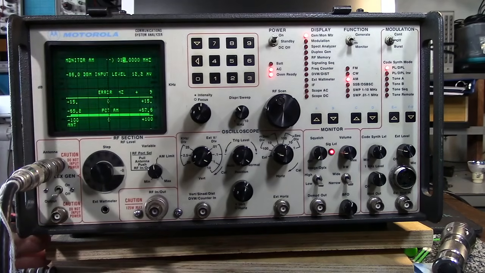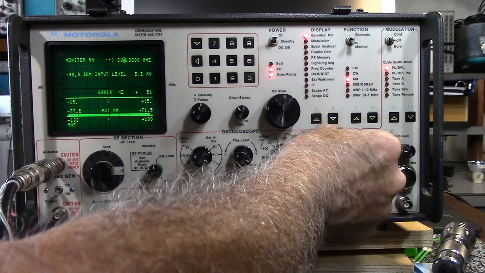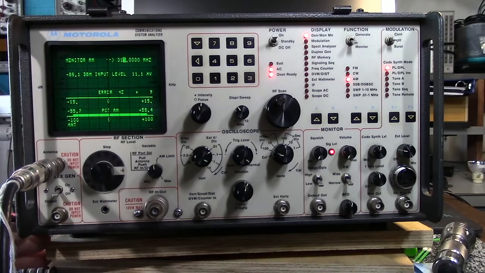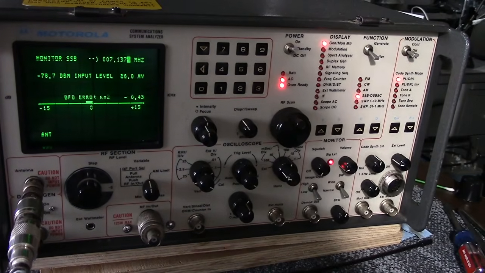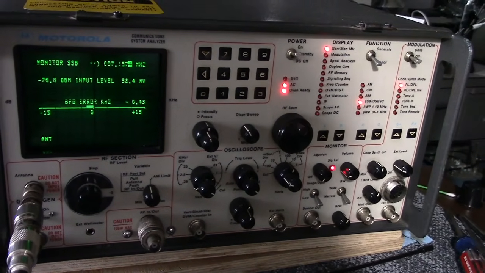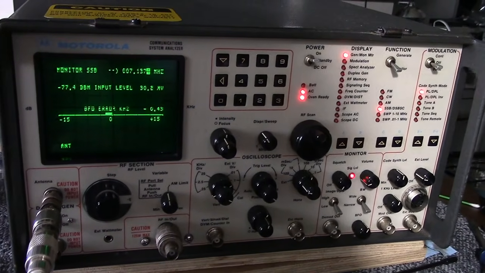I can make it out. It's not very strong, but this antenna is not very good either. Anyway, there's WWV. Here's the 40-meter band. Picking up some stations on here. 7.137 megahertz, lower sideband.